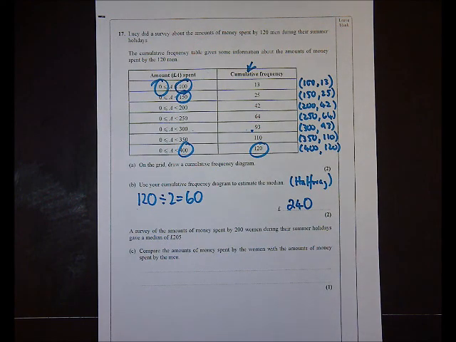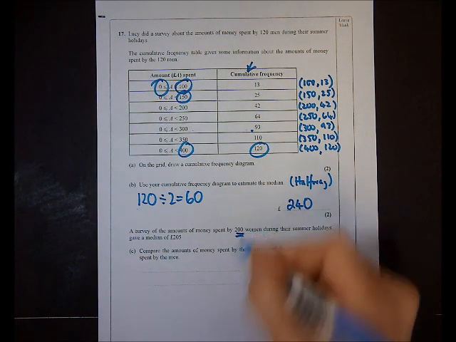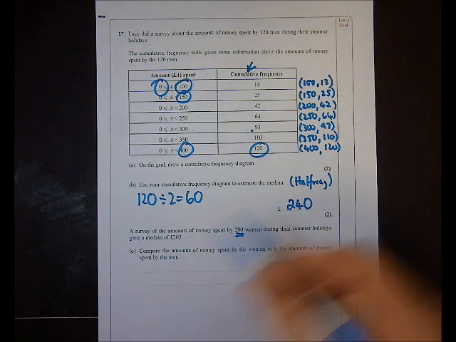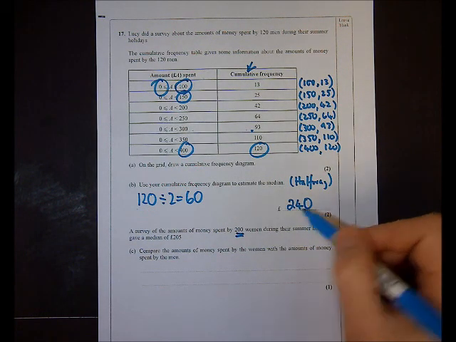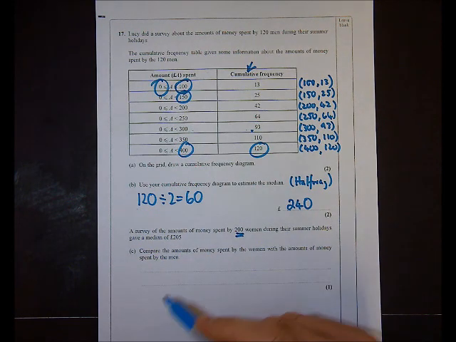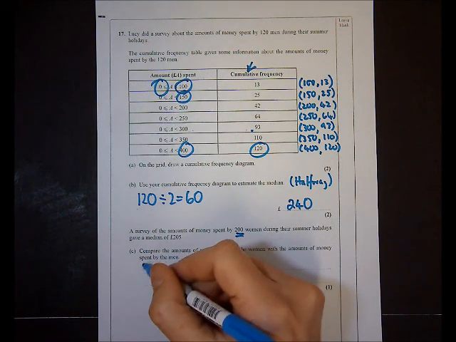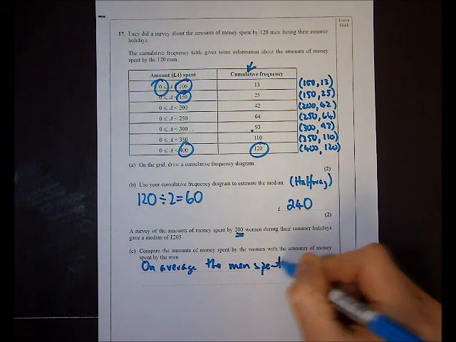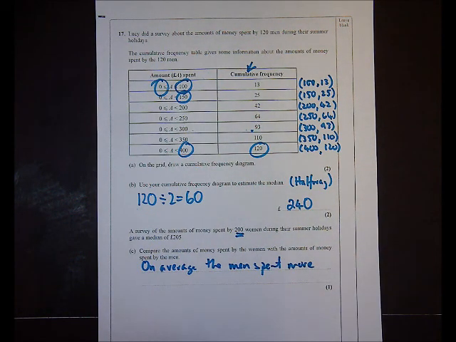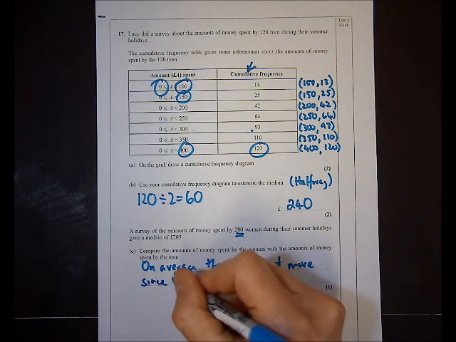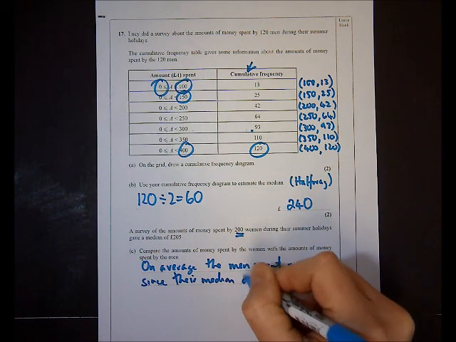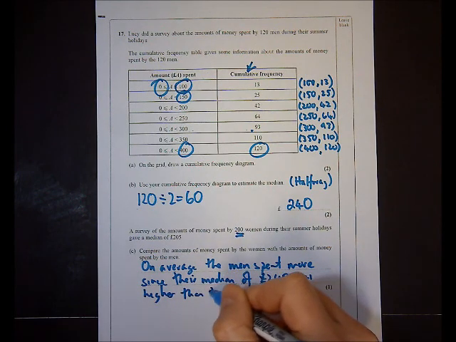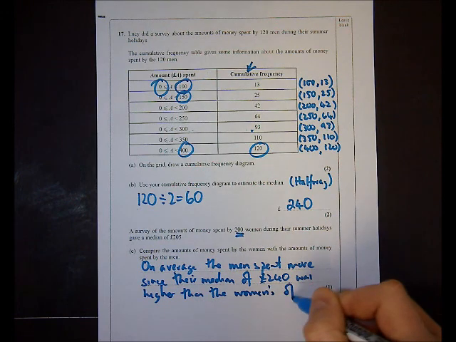In part C, I'm told that a survey of the amounts of money spent by 200 women, so a different amount of women, during the summer holidays, gave a median of £205, and I'm asked to compare them. So the men spent on average, that's what the median is, £240, and the women spent on average £205, and therefore on average the men spent more, and that's what I'm going to write here. And now I'm going to give my justification. On average the men spent more since their median of £240 was higher than the women's of £205.